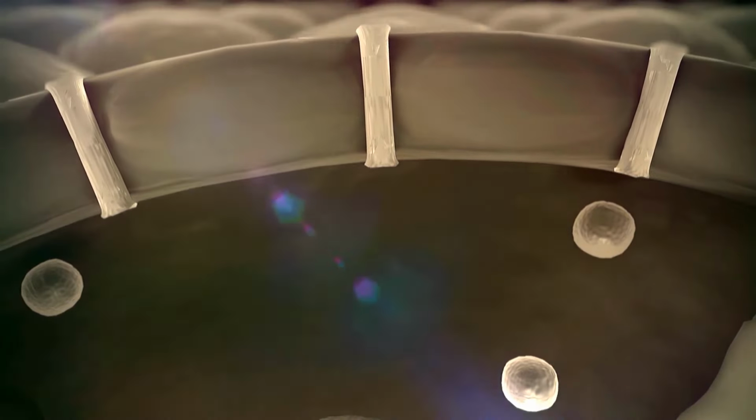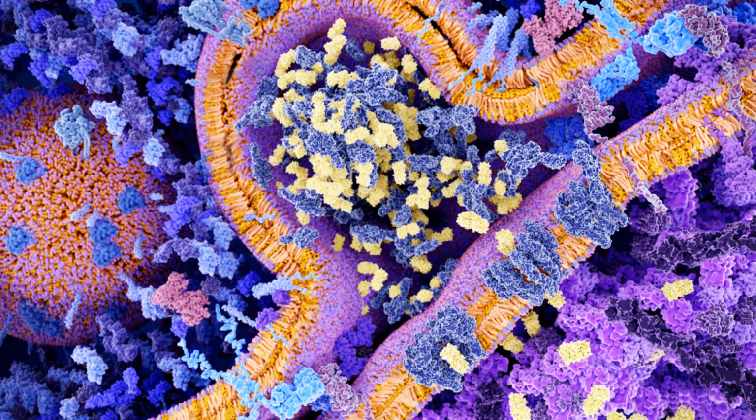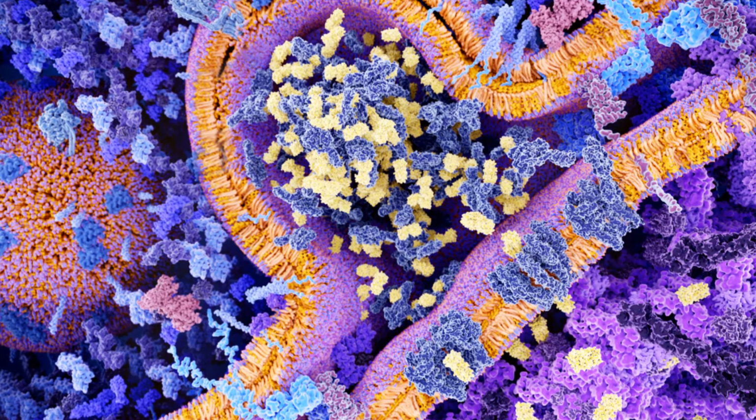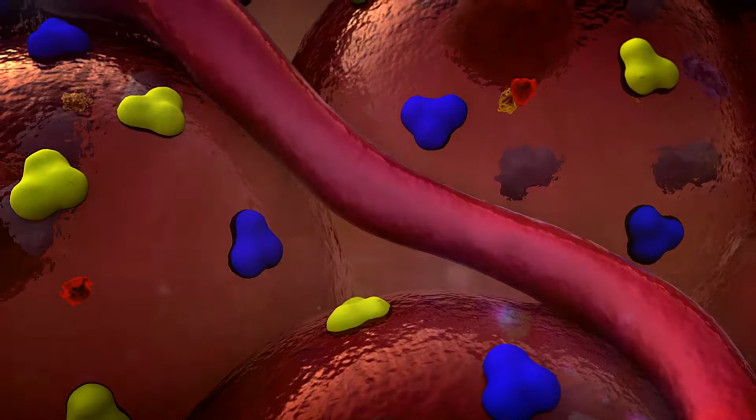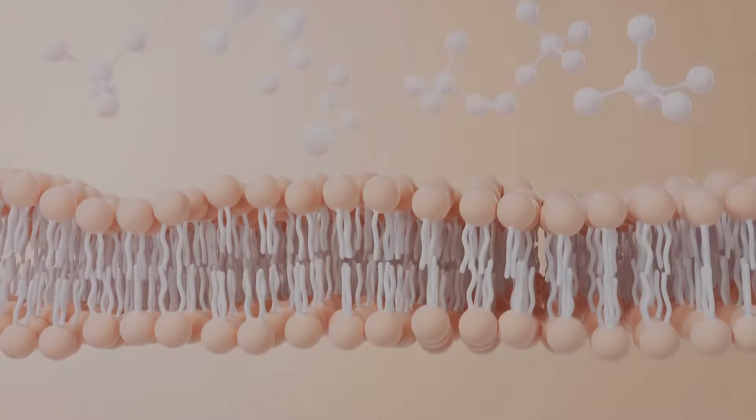Receptor proteins bind to signaling molecules, triggering cellular responses. Hormone receptors specifically bind hormones to regulate processes. Adhesion proteins help cells stick to one another or to the extracellular matrix.